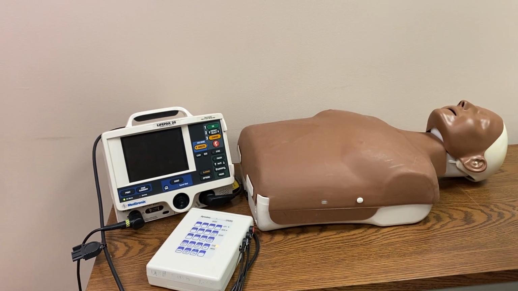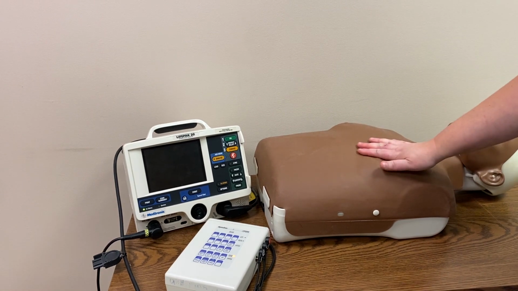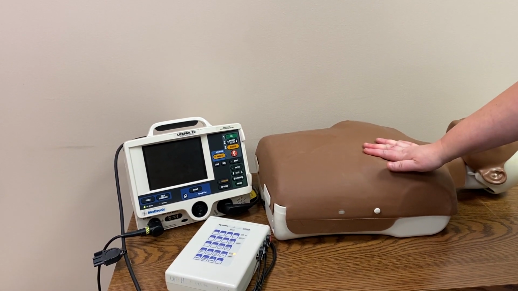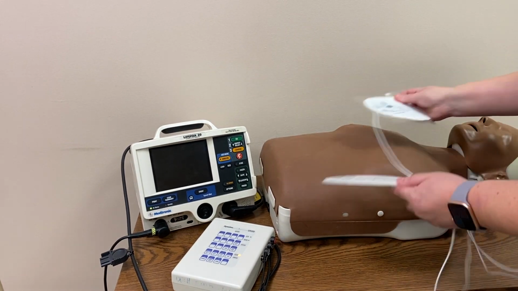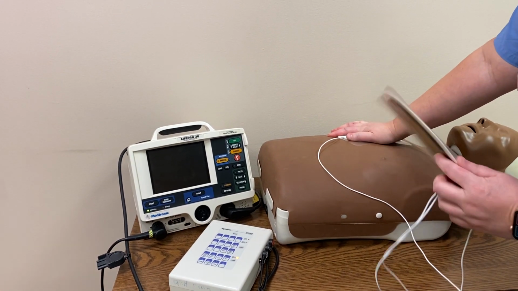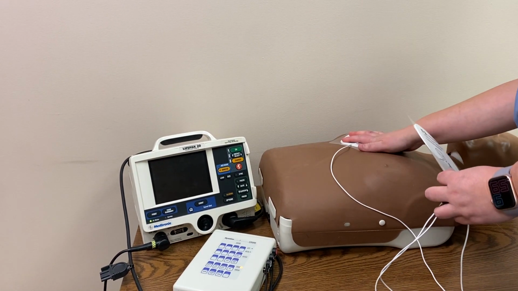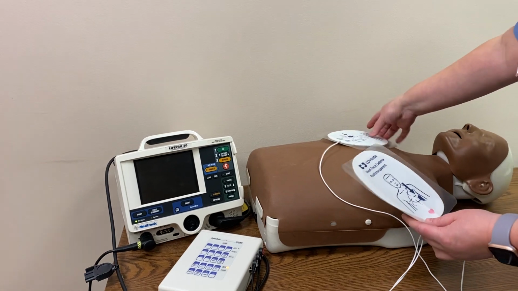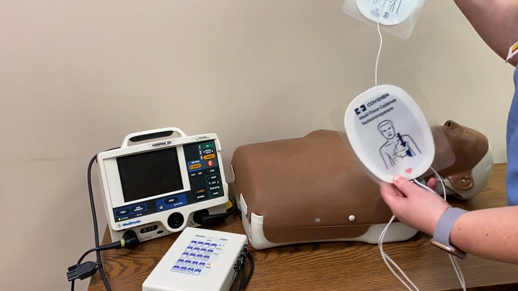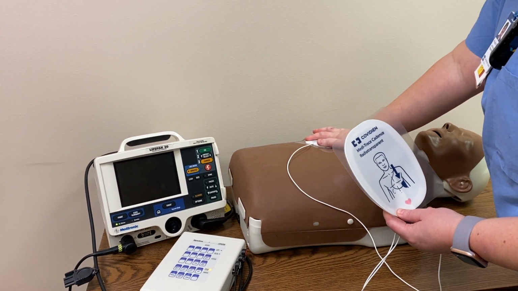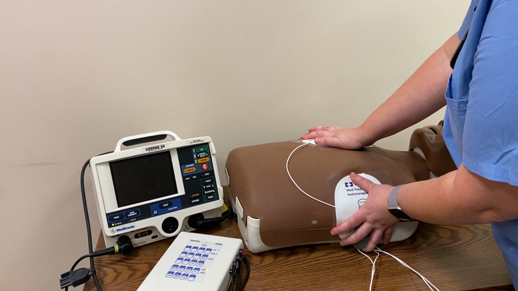So one of the things you need to do is clear the skin. If you have somebody who has a lot of chest hair, you do need to make sure that you shave the chest because you do need good adherence to the skin with these patches. So once you shave the skin, you're going to place the patches, and you do need to make sure that the patches are placed how they are on the pictures. So you're going to place them anterior and lateral.